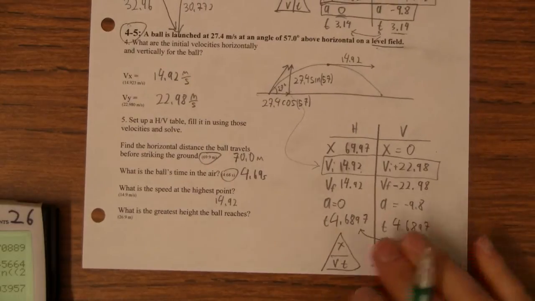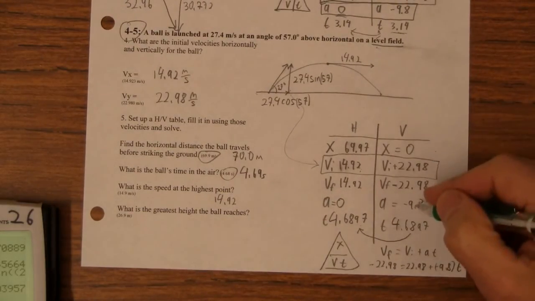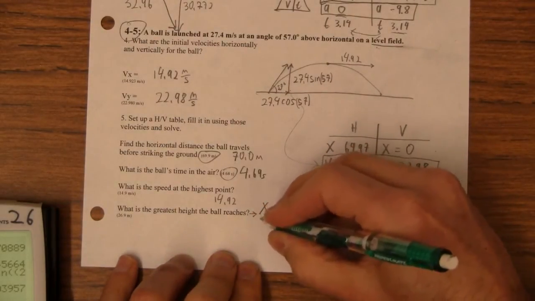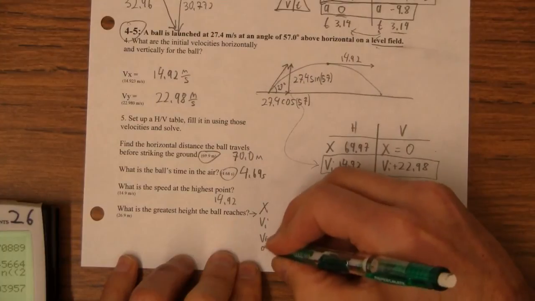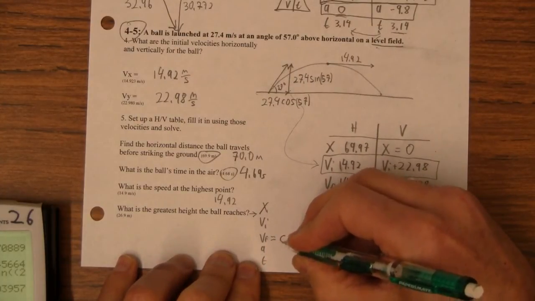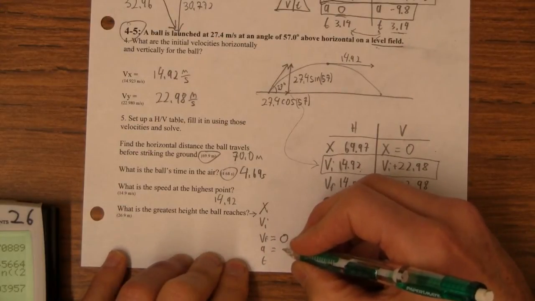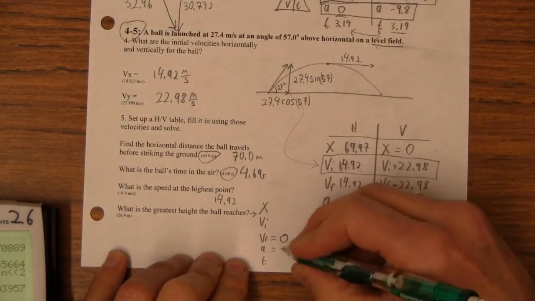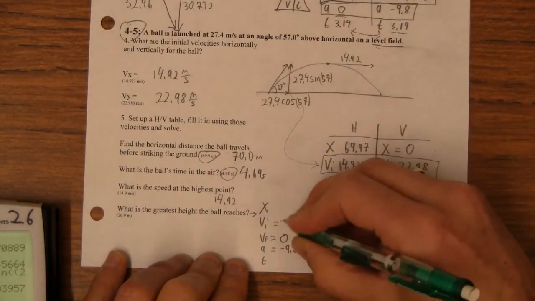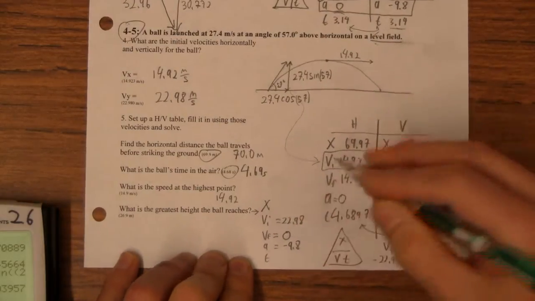Okay, and then the greatest height that the ball reaches, we've got to do this whole calculation again. So let's just set that up. X, VI, VF, A, and T. At the top, the final velocity is 0, because if it's not 0, it's not at the top, is it? And then this guy's negative 9.8. This guy is our 22.98. And then I'm going to find x.